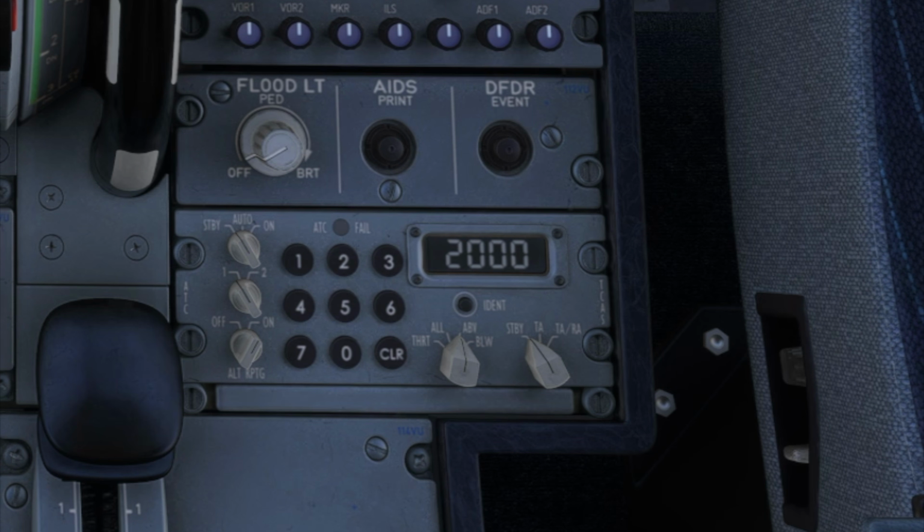So now you can see we're back in the sim and we've got the transponder on my pedestal, which I've just replaced with the one that we've used to wire up, as that one was a little bit faulty.